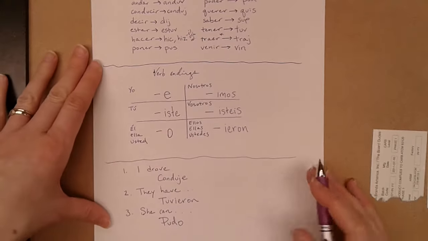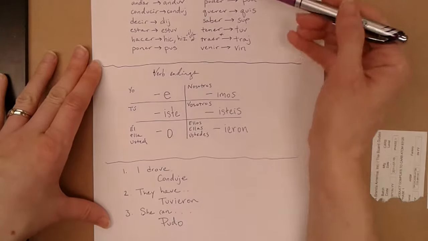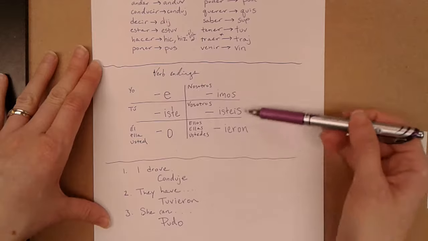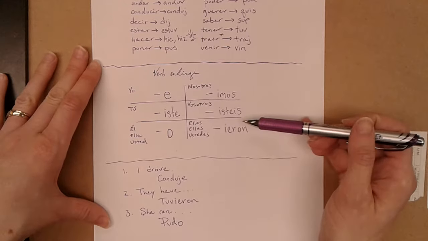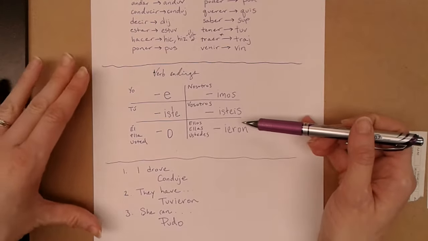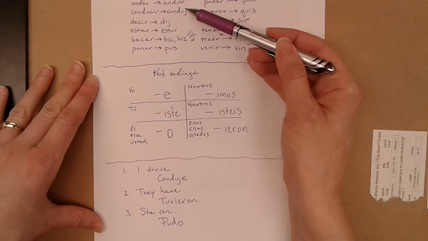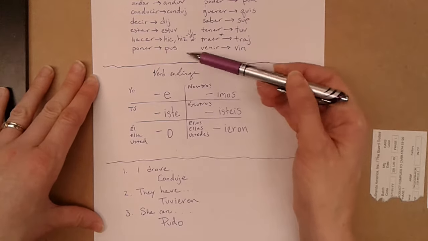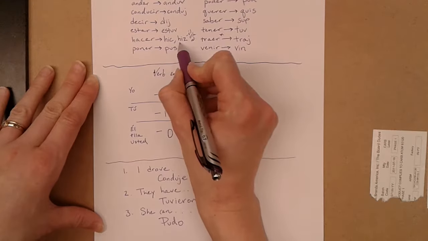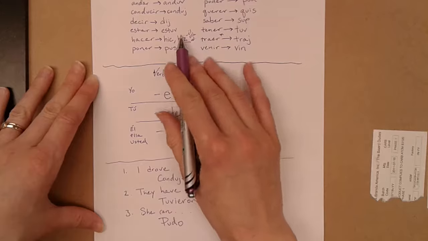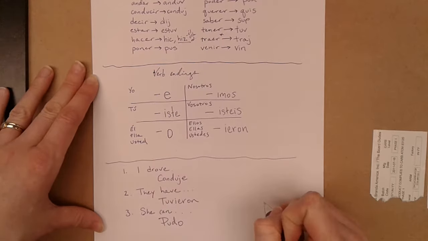So this is just a quick look into stem changing verbs, preterite tense. Again, note the endings. They are slightly different than regular preterite endings. And then you'll just have to memorize each of these stems. And it's important to take note of how this stem can be different depending on who we're talking about here.